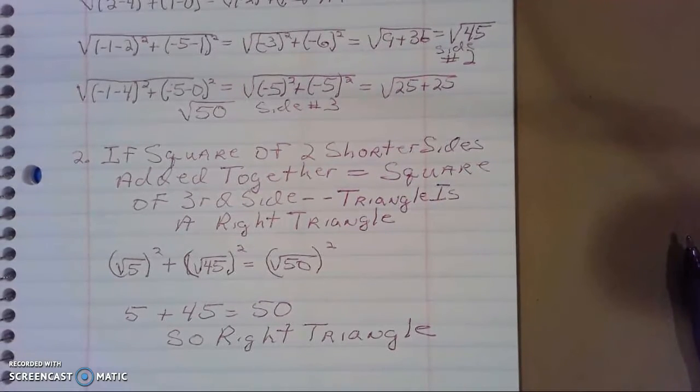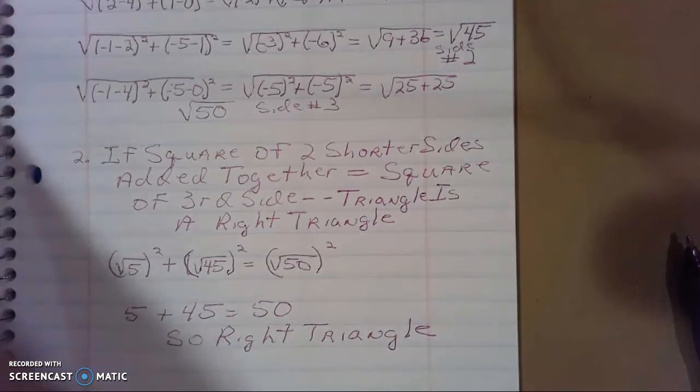If the 2 shorter sides, square root of 5 squared and square root of 45 squared, equal the square root of 50 squared, then it's a right triangle because of the Pythagorean theorem. Square root of 5 squared is 5. Square root of 45 times square root of 45 is 45. 5 plus 45 equals the square root of 50 squared, which is 50. So, because of the Pythagorean theorem, it is a right triangle.